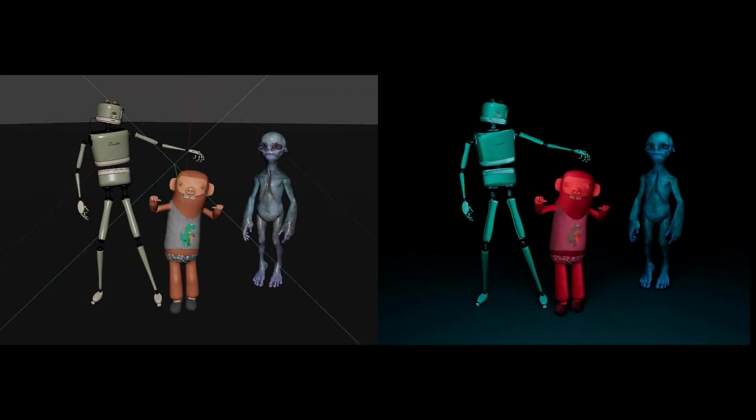Today we'll focus on light linking, a new feature of the latest version of the USD plugin for Maya. I've included the download link in the description.